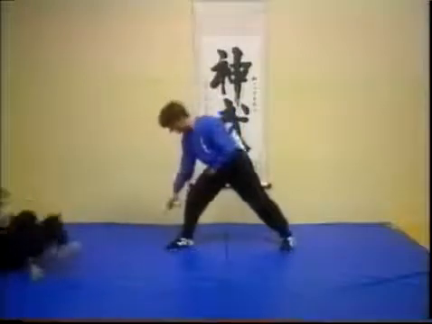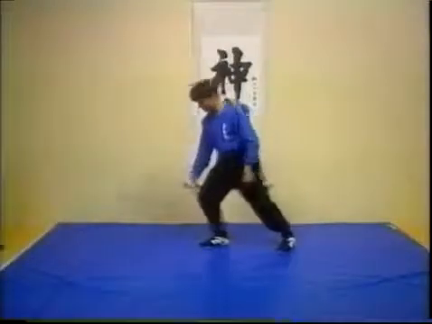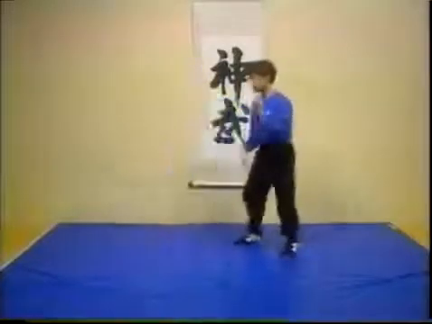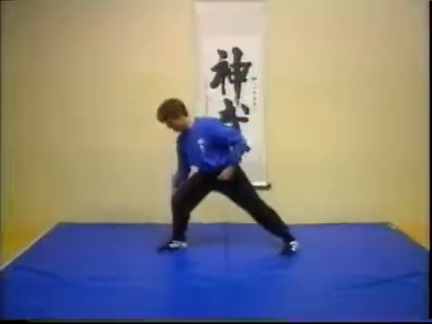I want to step far enough forward with this foot to where my knee doesn't go forward of my ankle. Now my base is going to be weak, and he might pull me down on top of him. So after you throw, your foot should be here, your shin should be perpendicular to the ground.